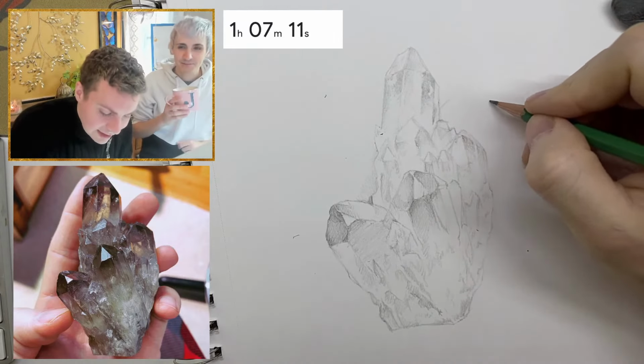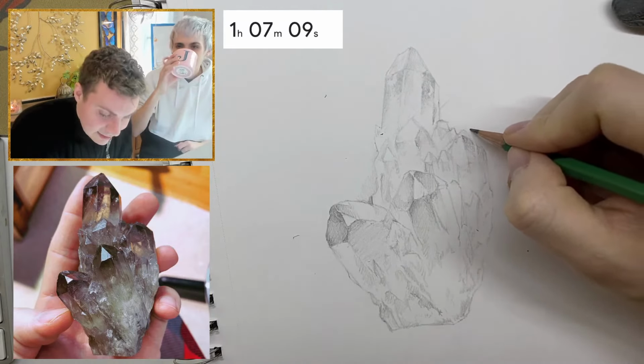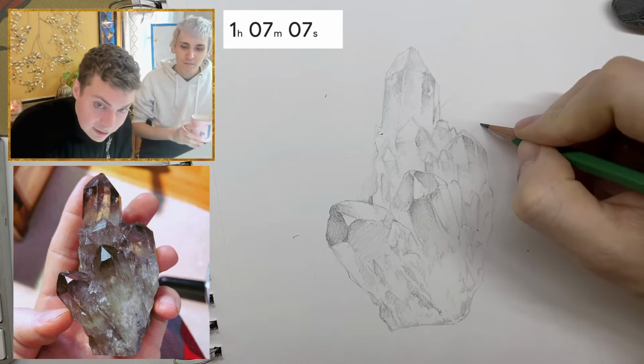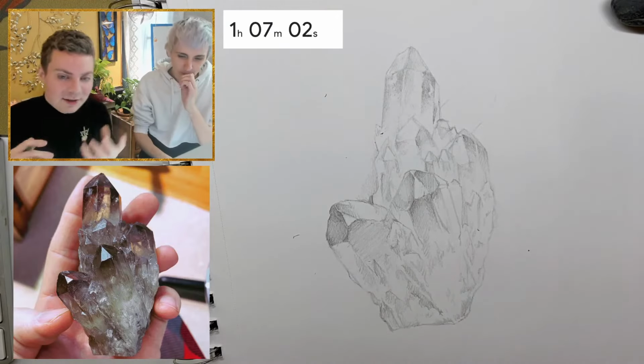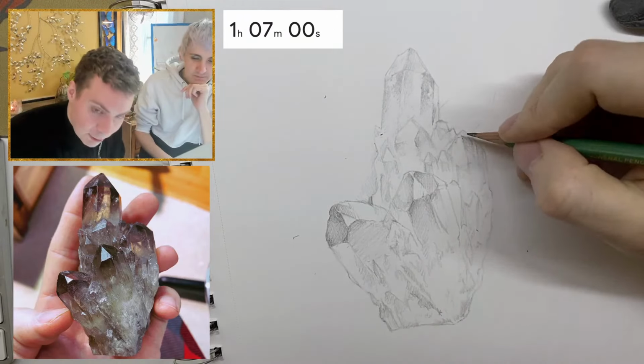Oh, you know what? A part of me kind of wants to add in the hand holding it. You know what? This is a choice right now. I'm gonna do that after. I feel like I do kind of want to draw the hand holding it, but I won't do that for the stream.